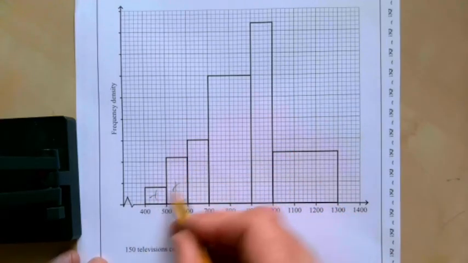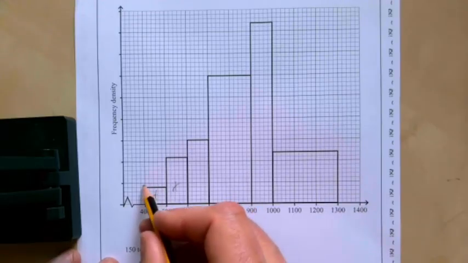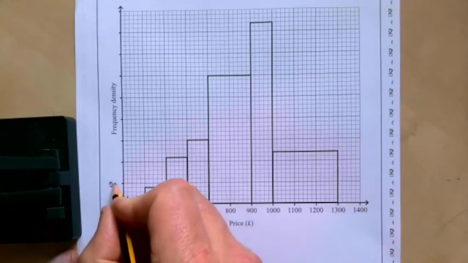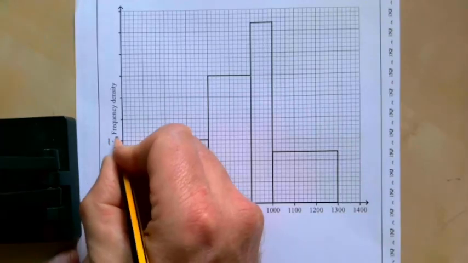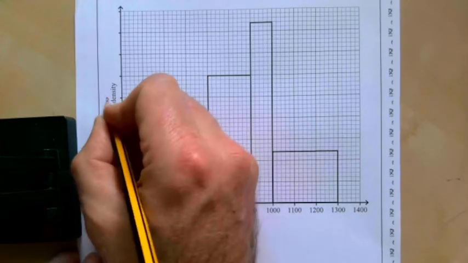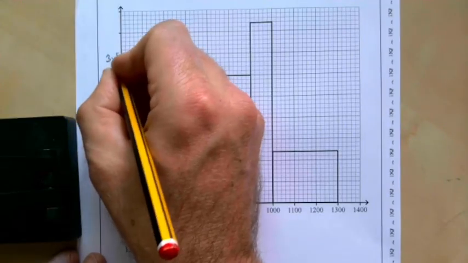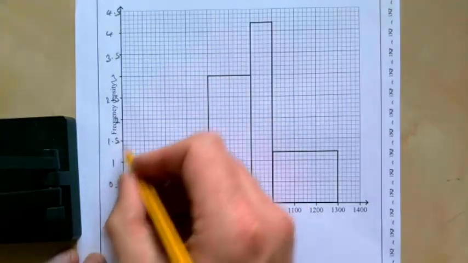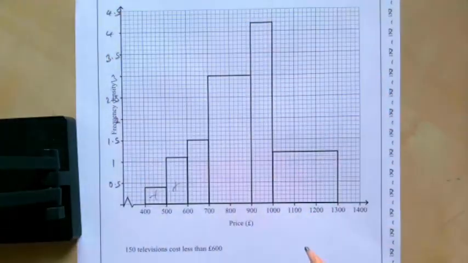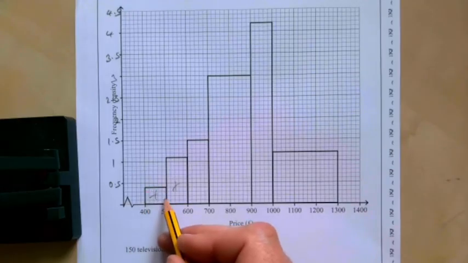So if we want the area of this to be 150, then 100 times that is going to be 0.4. So it just effectively means this is 0.5. This is 1, 1.5, 2, 2.5, 3, 3.5, 4, and 4.5. So 1, 2, 3, 4, 5, just to check that I'm right. And let's just check that I am right. So that would be 0.4 times 100.